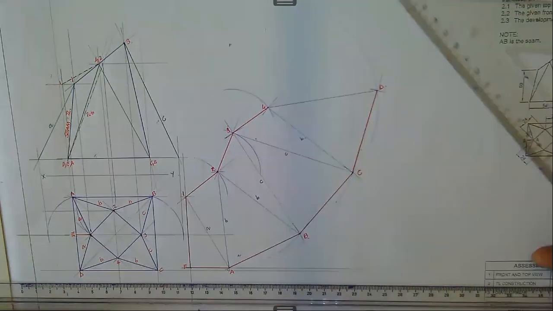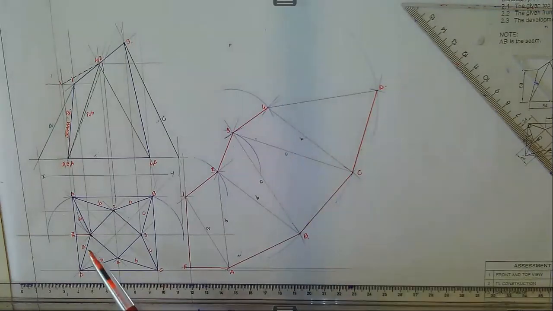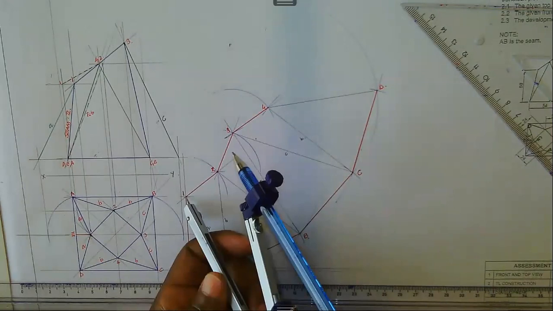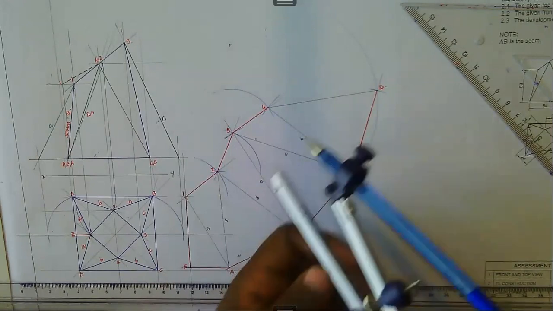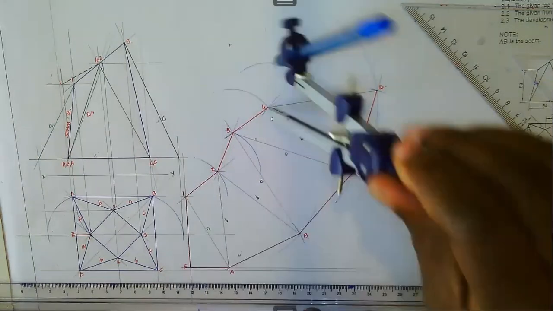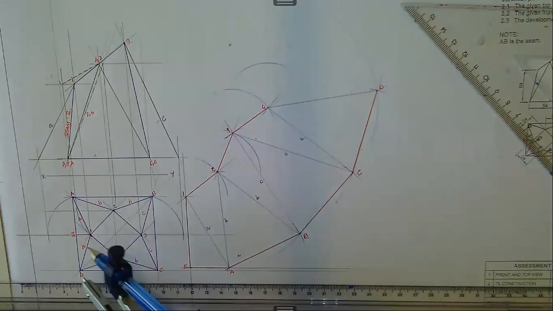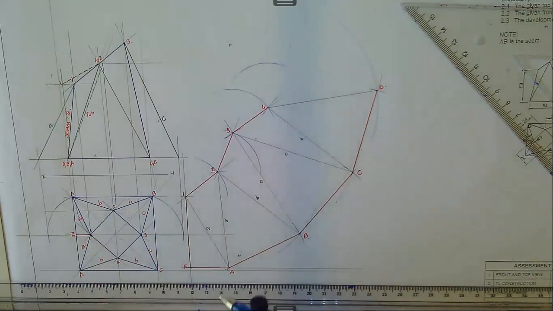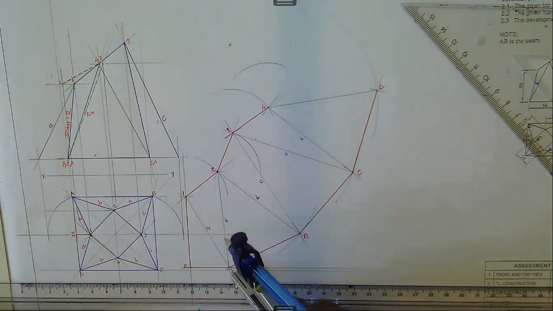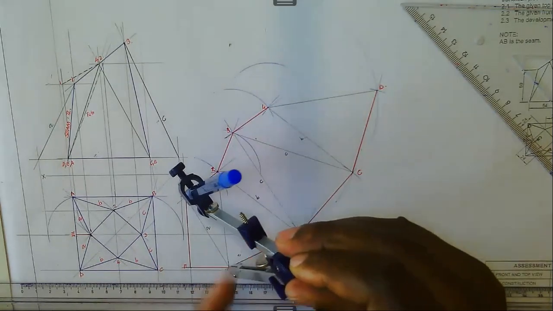Right, our development is slowly taking shape. The next one that we require is now point 1. So from 4 to 1, okay? Right, so I need the true length. Right, stand here, describe an arc. Right, then I need 1D to 1, which is line A. Line A is here, or you can take it from the true length diagram. This is our line A. That is our line A.